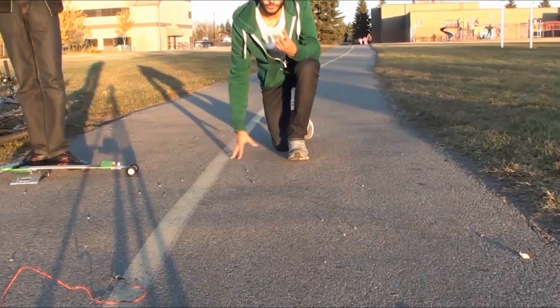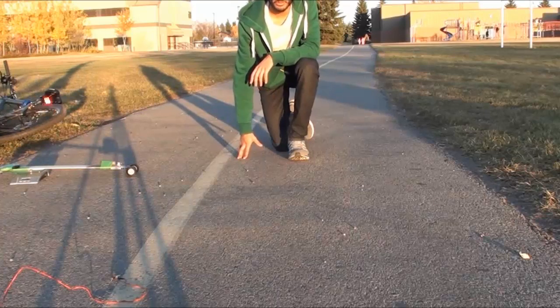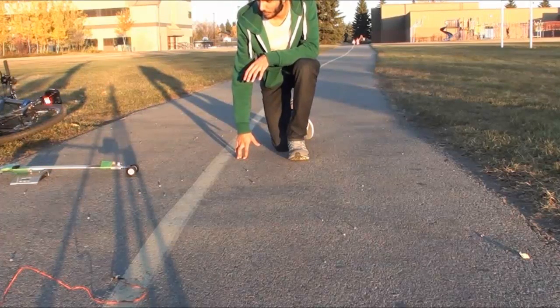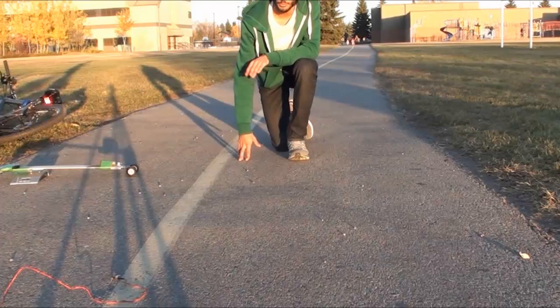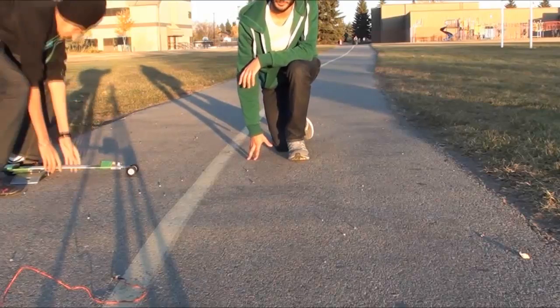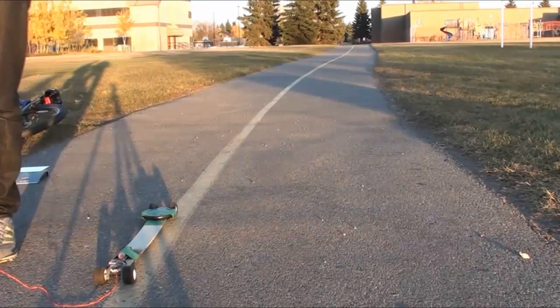Okay, test number 3. This car weighs 1,457 grams. So we almost added another 1,000 grams to what we initially started with. And so we're just going to see what the result is this time. How does that thing go off?